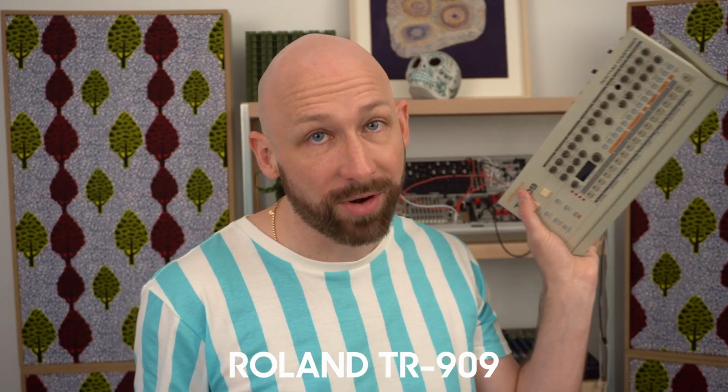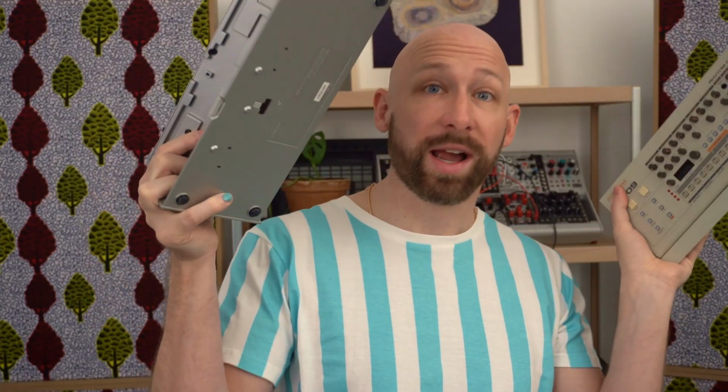And the specific pieces of machinery that I'm talking about are the Roland TB303 bass synthesizer and the Roland TR909 drum machine. These two things that I'm holding in my hand are actually the reissues, the more modern, updated versions that Roland put out recently of these old iconic boxes.